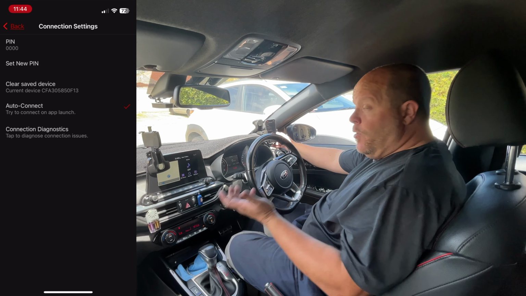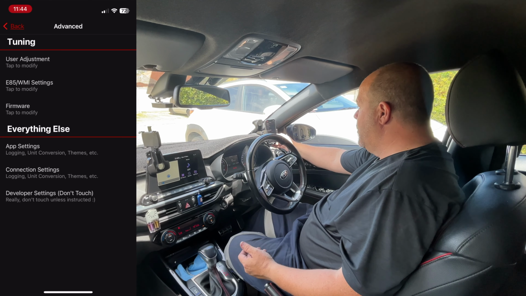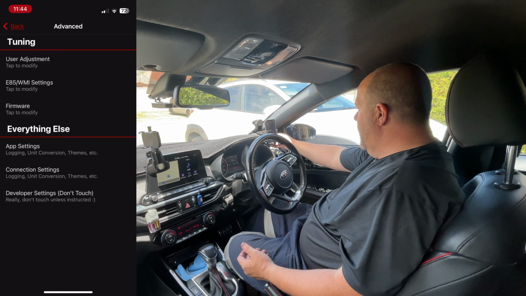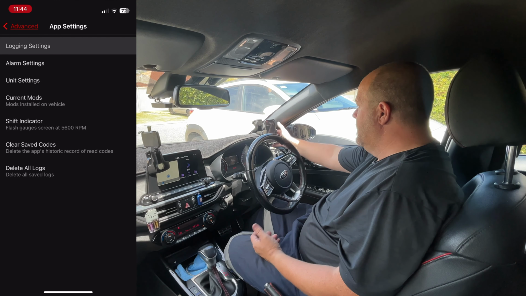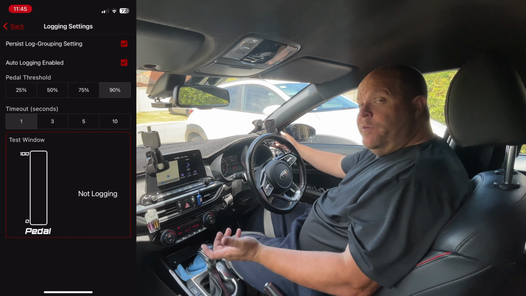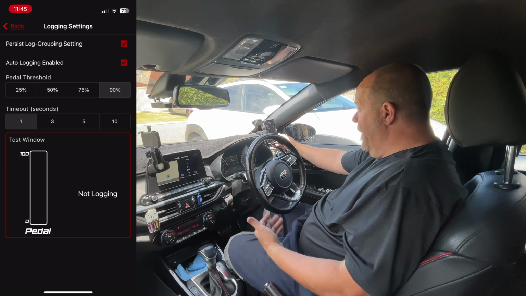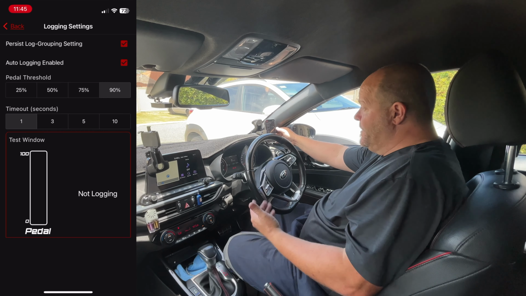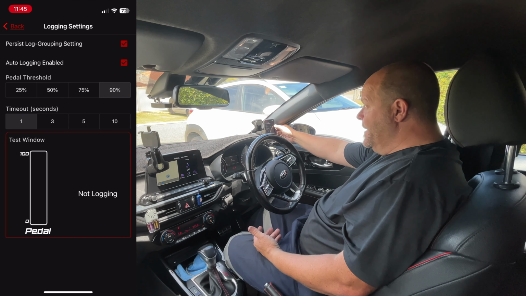Let's talk about data logging. One of the biggest features of the JB4, let's look at the logging settings. So if you go into here, logging settings, JB4 has an auto log feature, which I don't have on all the time because I don't want to pull a log every day. But when I am doing some data logging, I'll turn this on, set it to 90%.